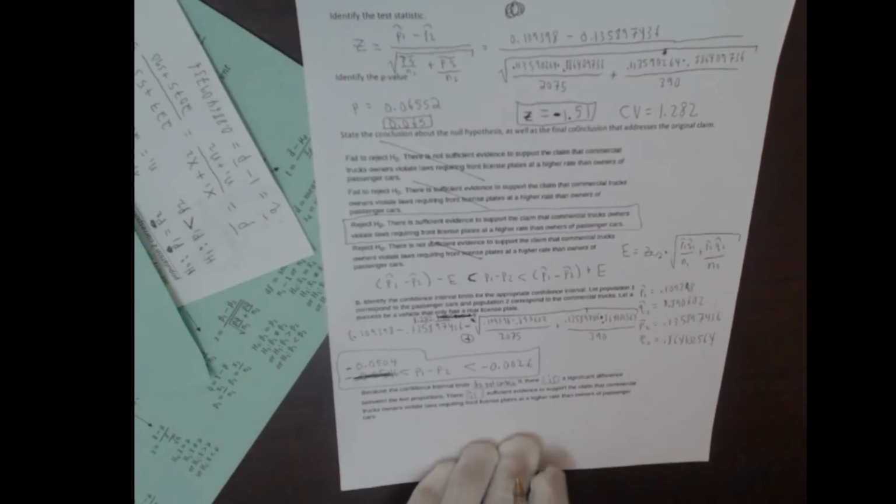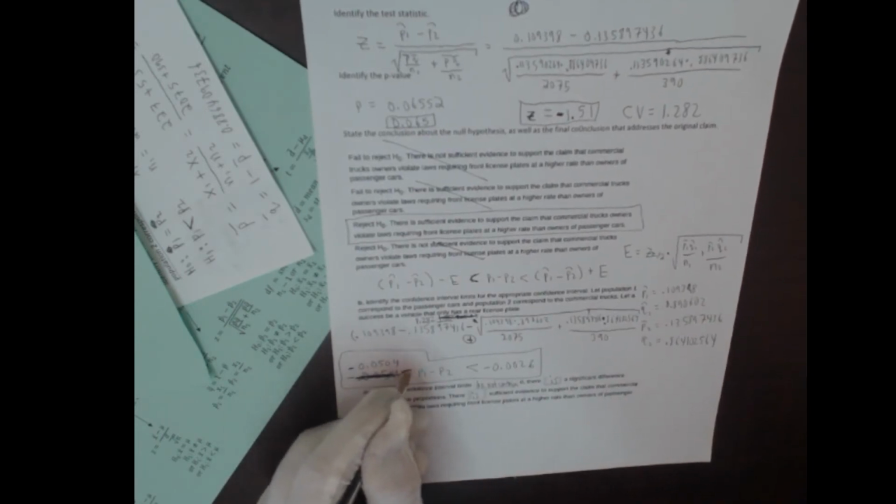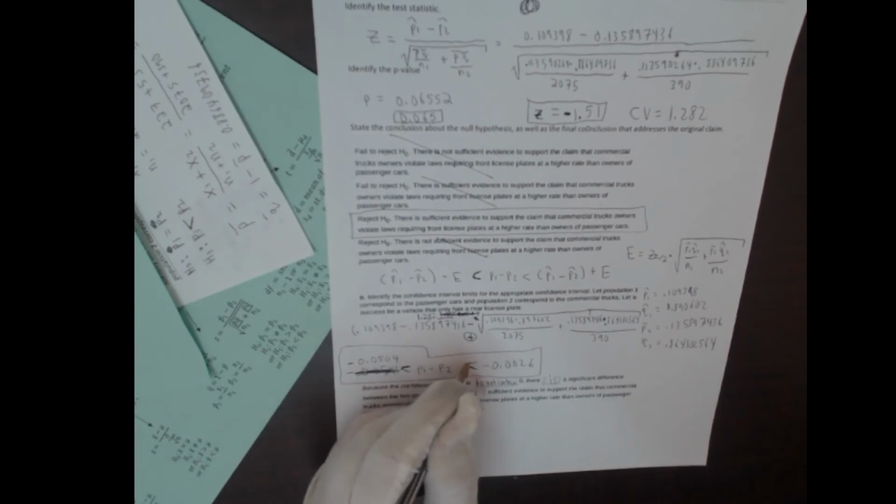So everything that's written on the page right now is correct now that we have 1.282 right there. So remember, with these confidence intervals and proportions, what we care about is, does it contain the number 0? And if it doesn't contain the number 0, then that means we can reject the null hypothesis.